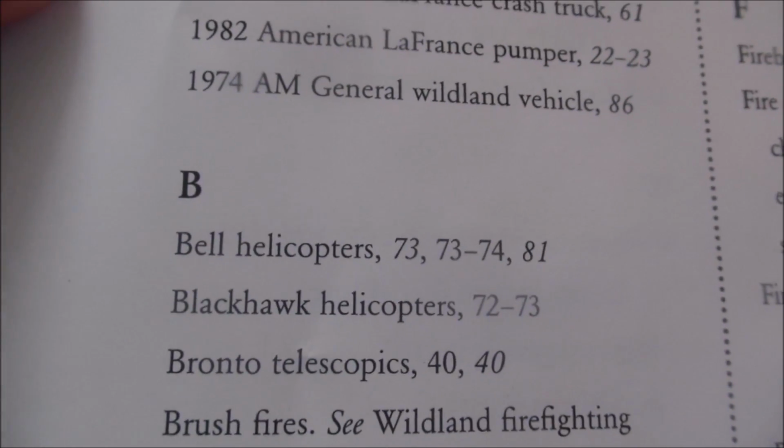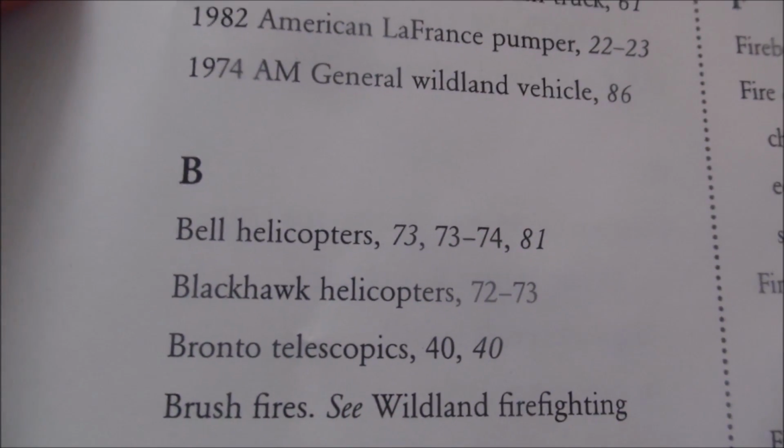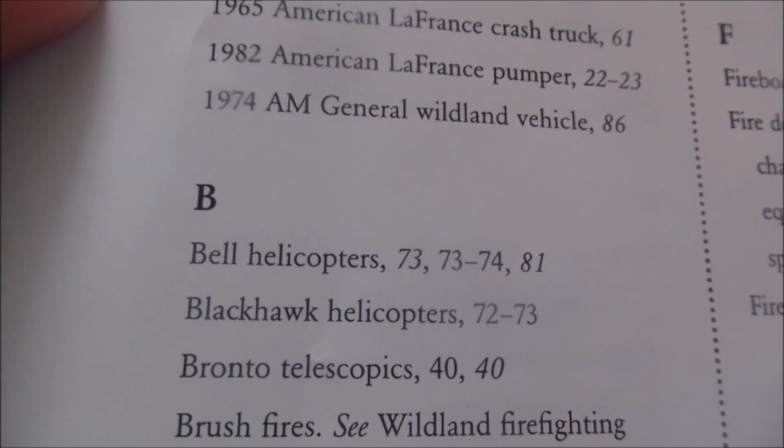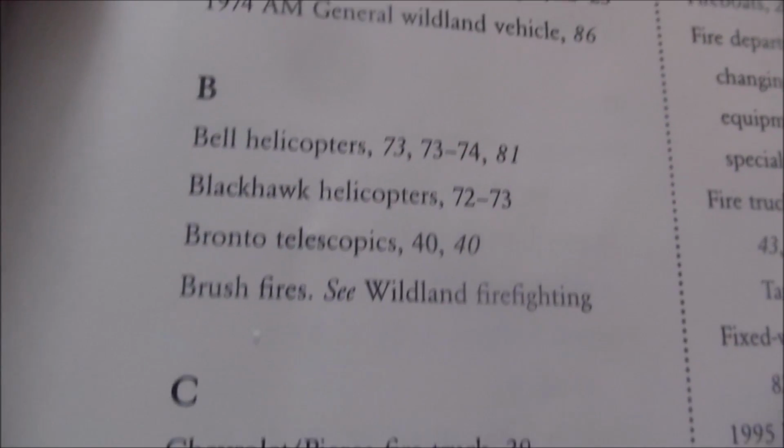Some books actually boldface some of their numbers, and when you see that, that often means that there's a picture of that and not information as much as a picture. So that's handy to keep in mind as well.